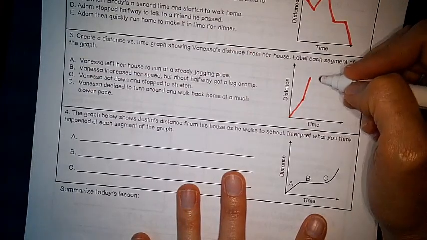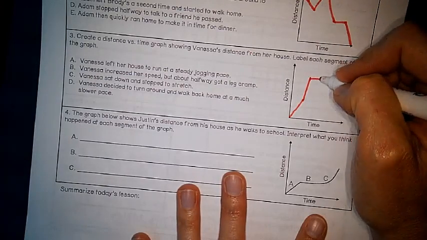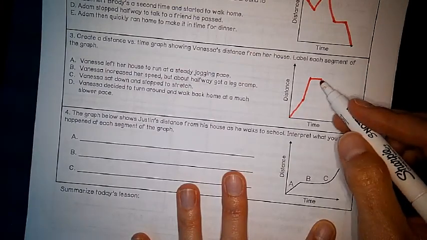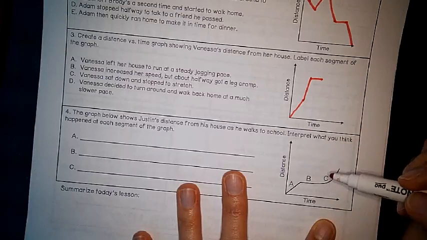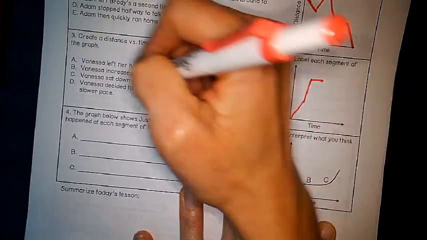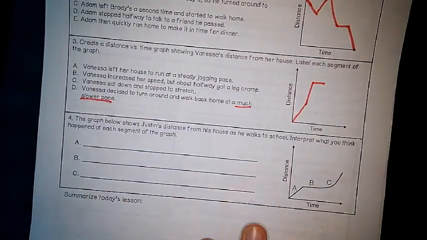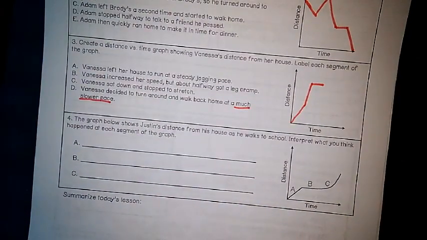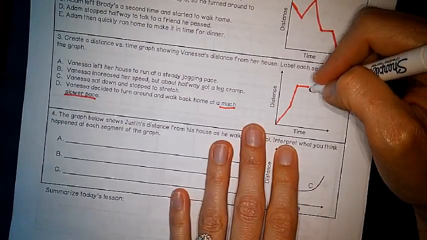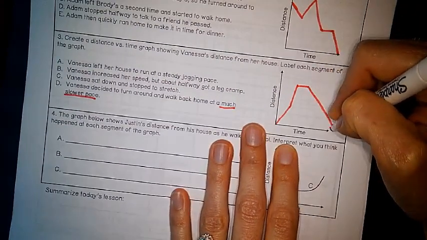Then what happened? Okay, out of what? Much slower pace. Okay, if we have a much slower pace, are we going to have a steep line or a not steep line? Not steep line. So it should kind of look like this. Yes? Okay, pay attention to the details.